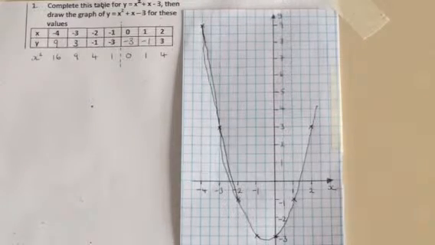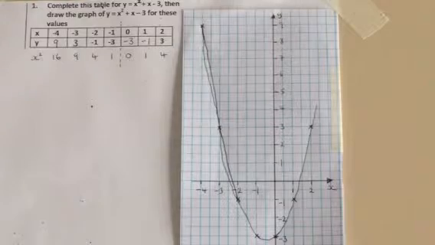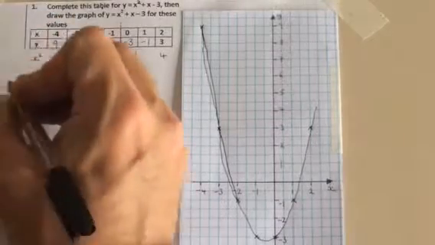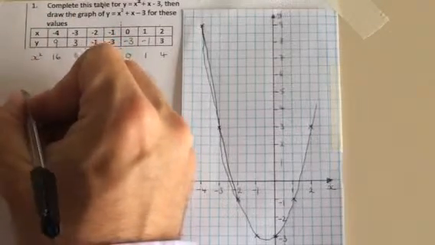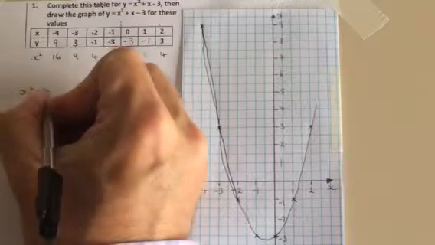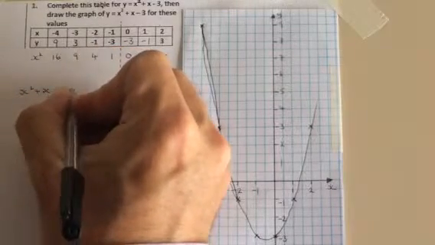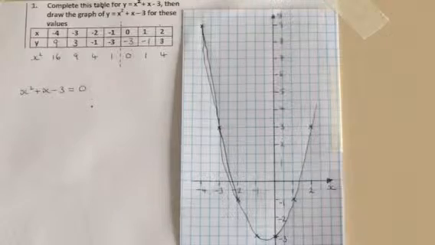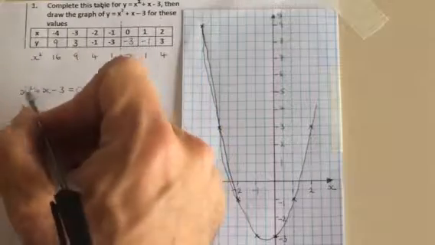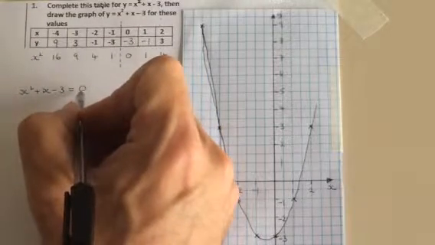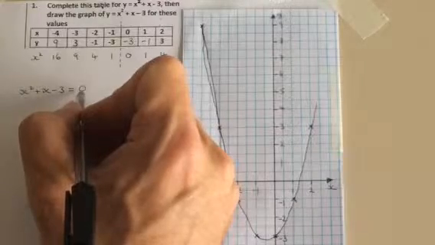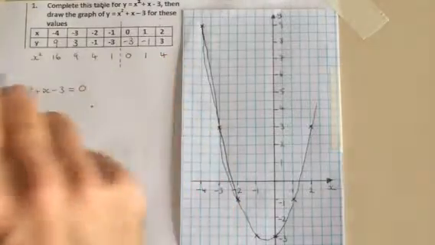Now there's still more that you could be asked on a question like this. For instance, it might ask you, for what values does x squared plus x minus 3 equal 0? Well, that's saying when is the y value of this graph equal to 0?